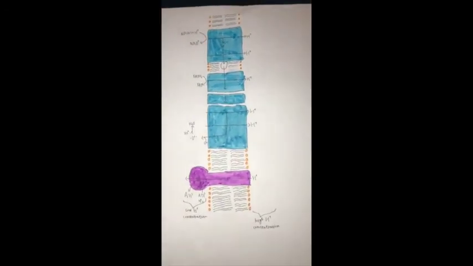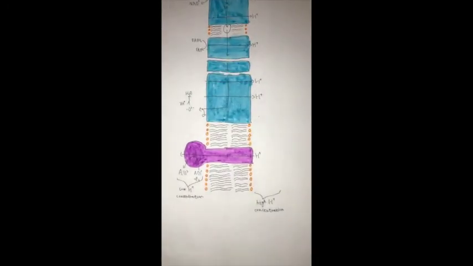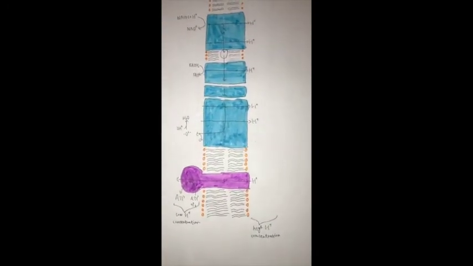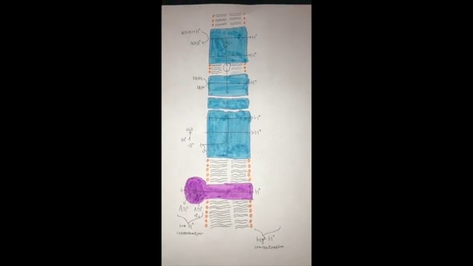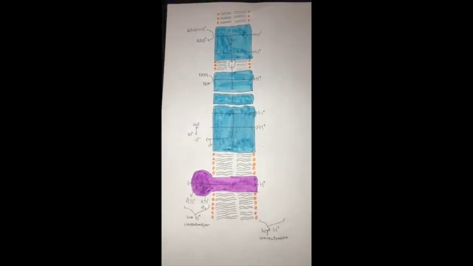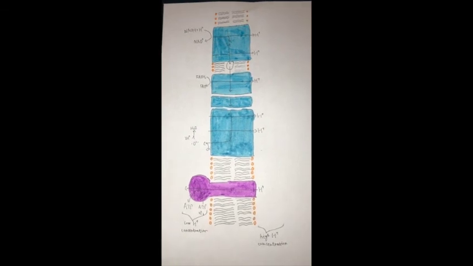Protons pass back from the intermembrane space to the matrix through ATP synthase. As they are moving down the concentration gradient, energy is released, and this is used by ATP synthase to phosphorylate ADP.